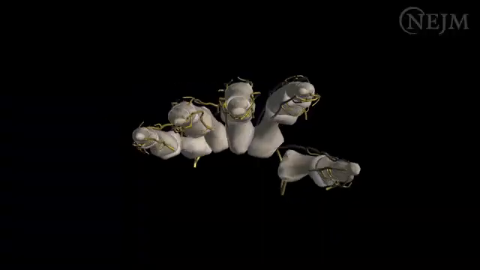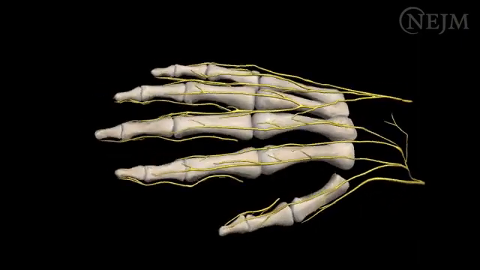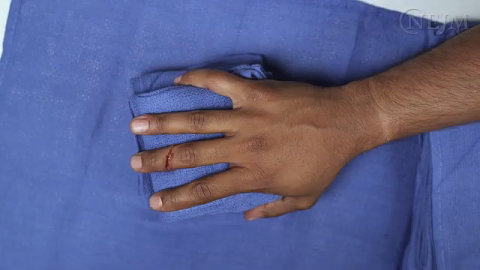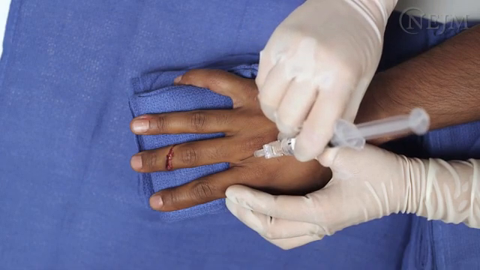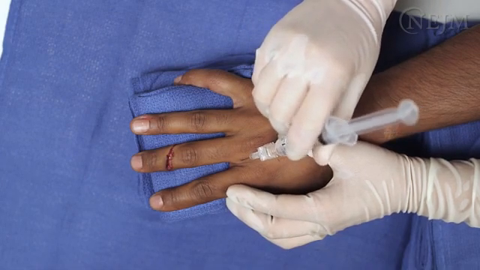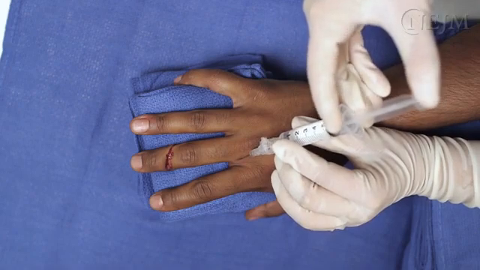Four nerves that run at the 2 o'clock, 4 o'clock, 8 o'clock, and 10 o'clock positions provide innervation to each finger, including the thumb. Identify the web space on the dorsal aspect of the hand, where the finger joins the hand. Insert a 25 or 27 gauge safety needle at the web space and advance it until the needle reaches the palmar aspect of the hand.